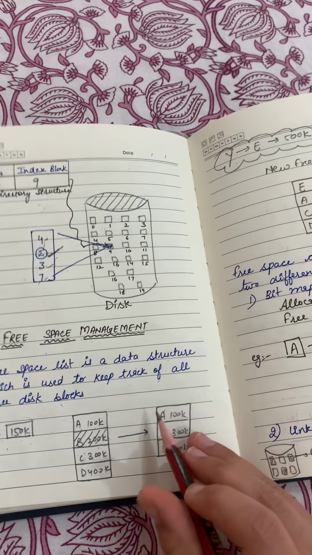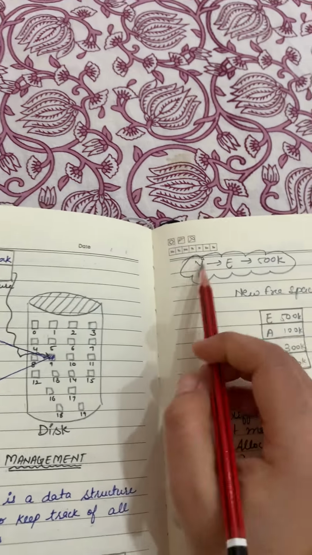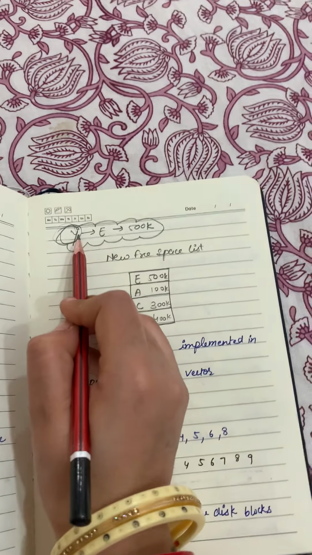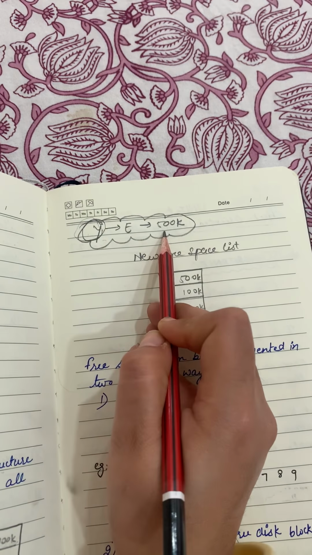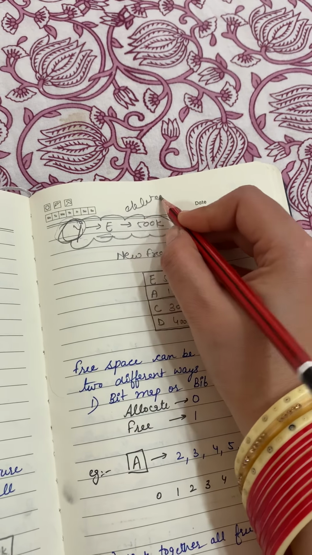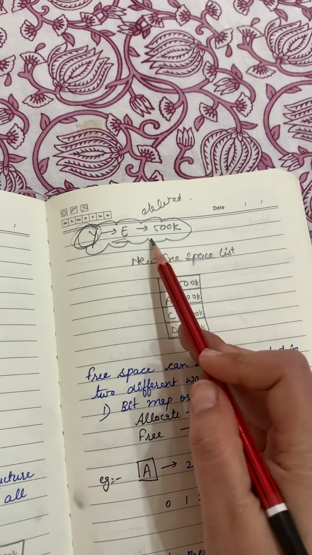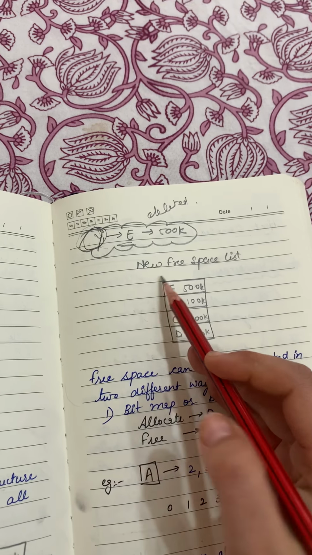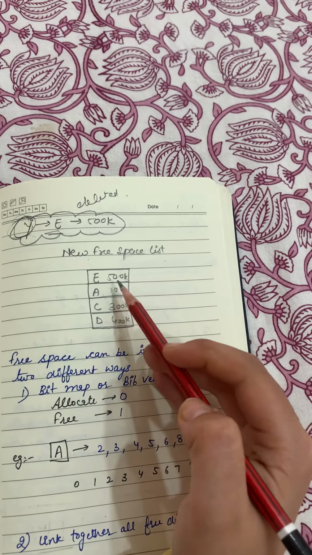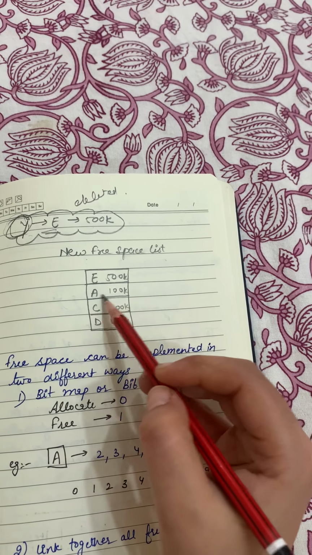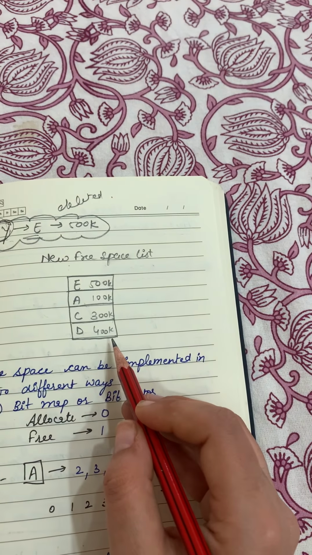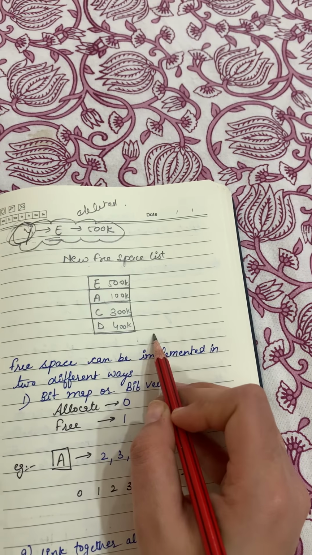Let us assume that there is one file Y which is having a space location E of 500k, and this file is now deleted. Now this space will be free, this file will be deleted. So what the system will do, the system will create the new free space list like this: E 500k, A 100k, C 300k and D 400k. This is how free space works.